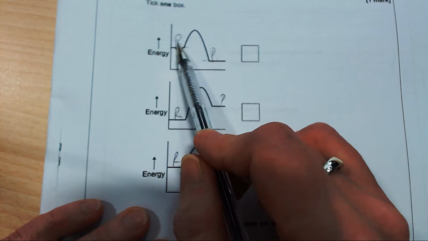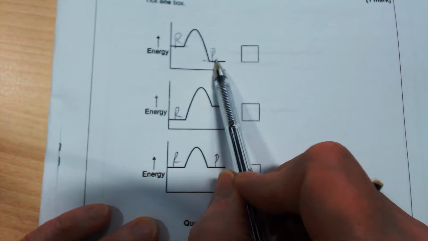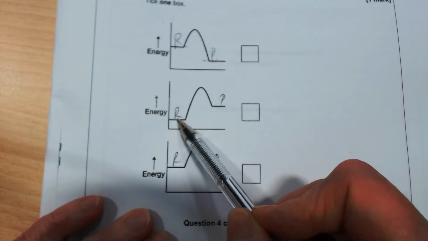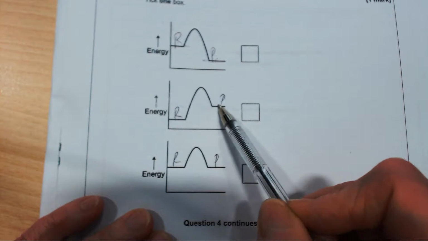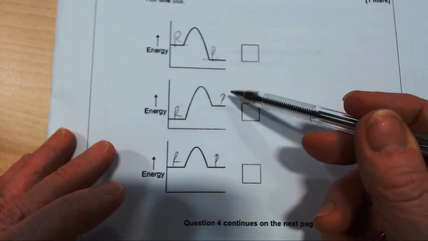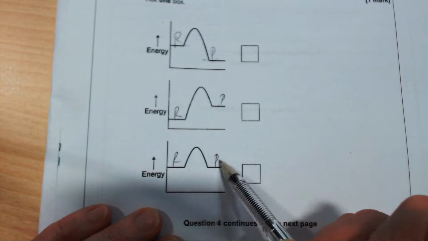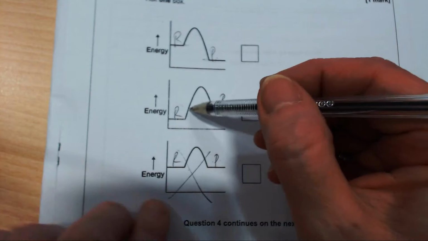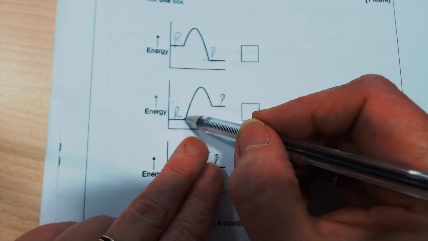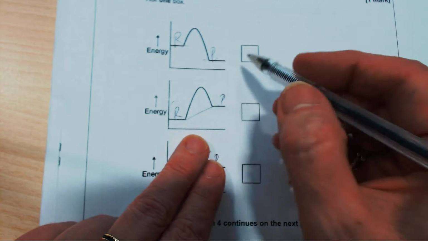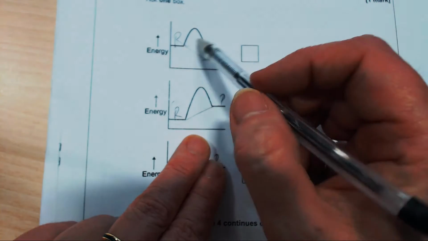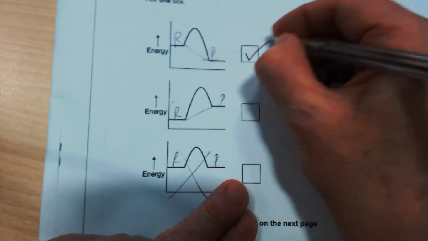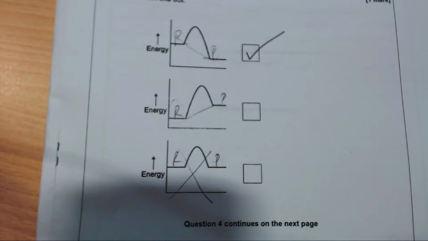The first one, we've got reactants as more energetic than products. The second one, reactants have less energy than the products, so we'd have to put energy in. And the third one, they are their level. So we know we can't be the third one. This one looks like it's climbing a hill to get up there. This one looks like it's rolling down this hill. This is the one that's going to be giving out energy. So it's the first box.